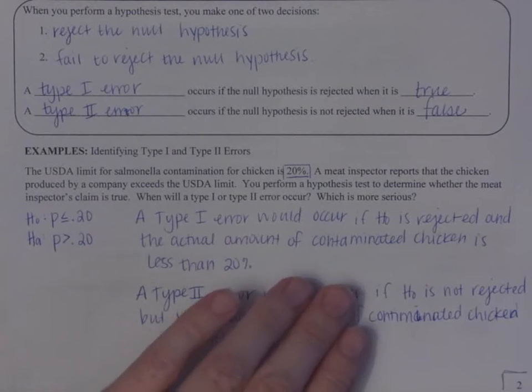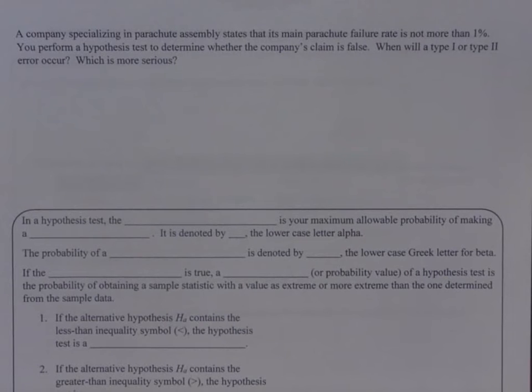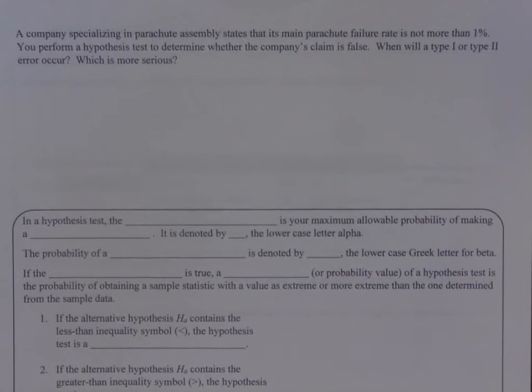All right, so I want you guys to try this one real quick. I want you to tell me what the null hypothesis and the alternative hypothesis are, and then I want you to tell me what the two types of errors are and which one you think is worse. All right? So, a company specializing in parachute assembly states that its main parachute failure rate is not more than 1%. You perform a hypothesis test to determine whether the company's claim is false. When will a type 1 error occur, and when will a type 2 error occur, and which is more serious?